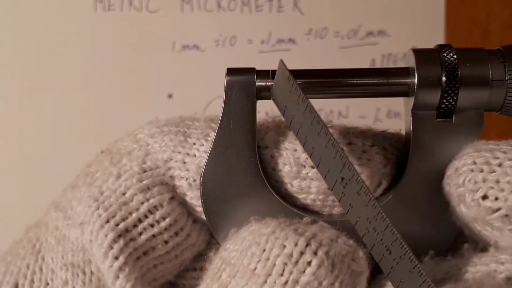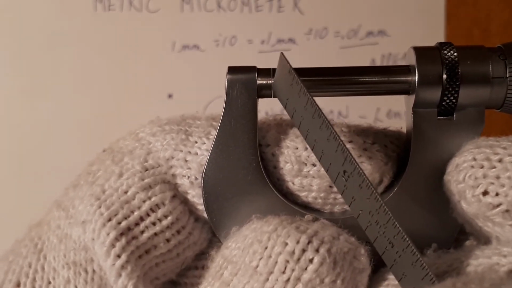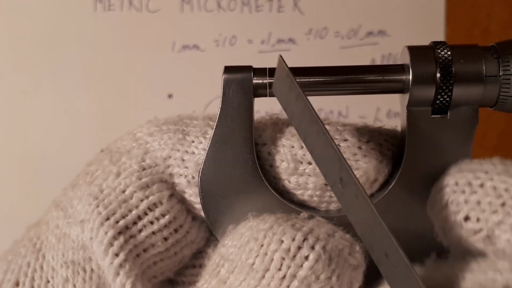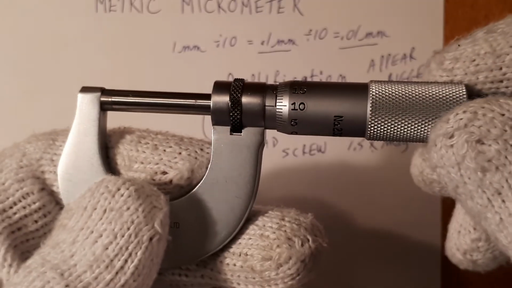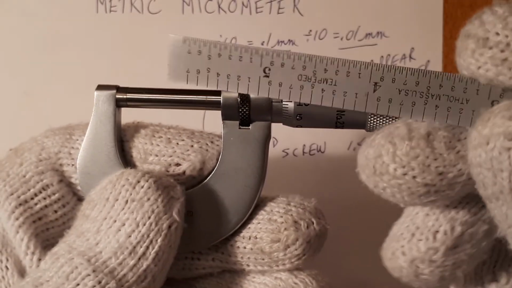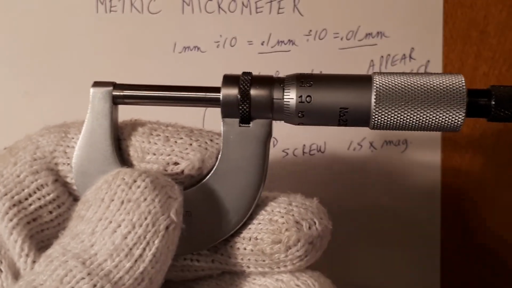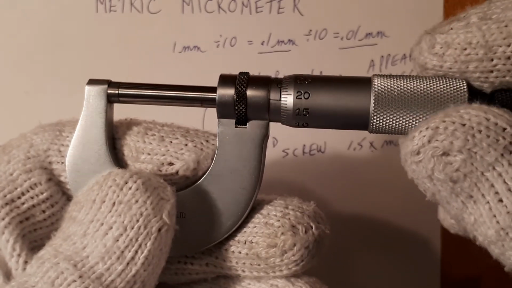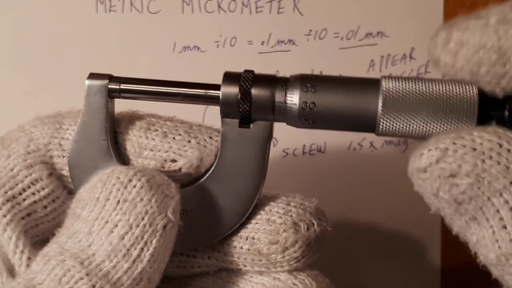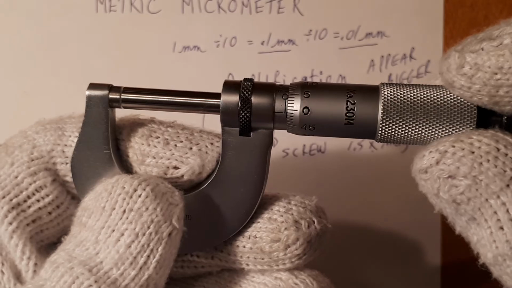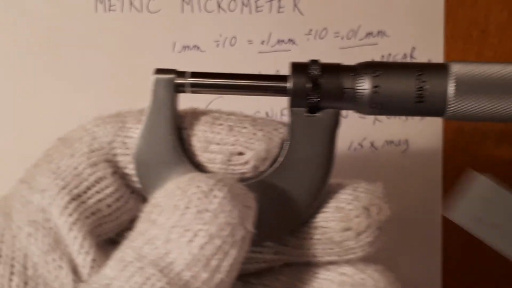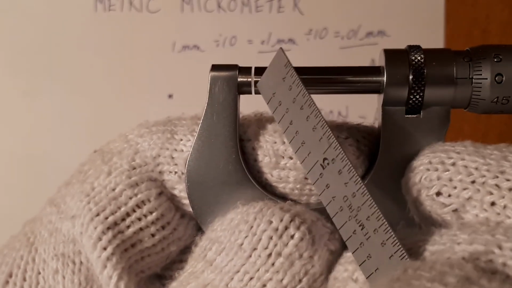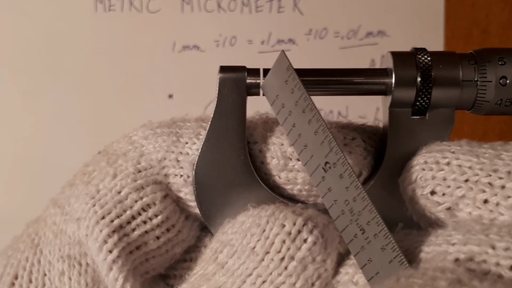You can see that little light. That is, in fact, 0.1 millimeters. That gap in there is 0.1. I'm going to open this up here to 0.5 millimeters because that's the resolution or the discrimination of the steel rule. There's 0.1, 0.2, 0.3, 0.4, 0.5 millimeters.